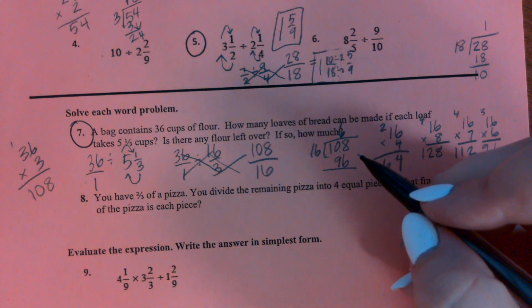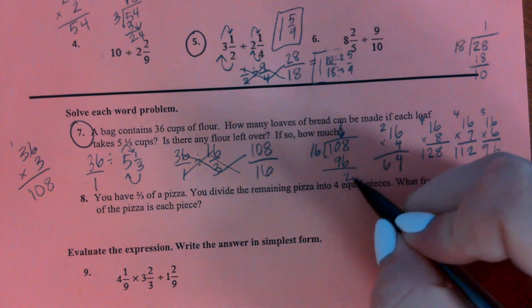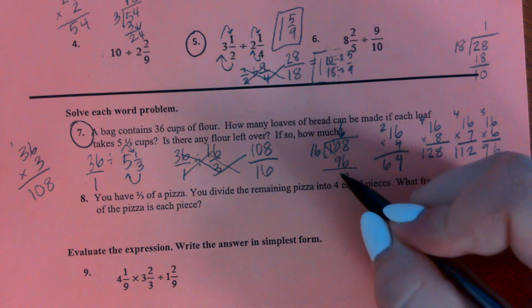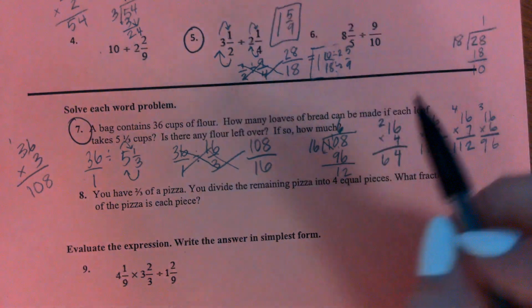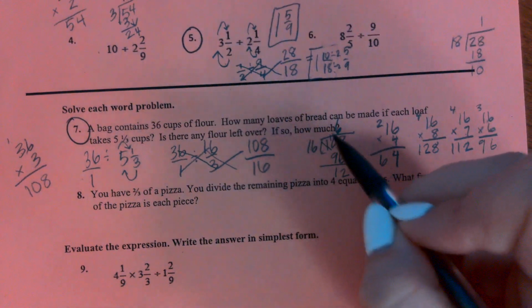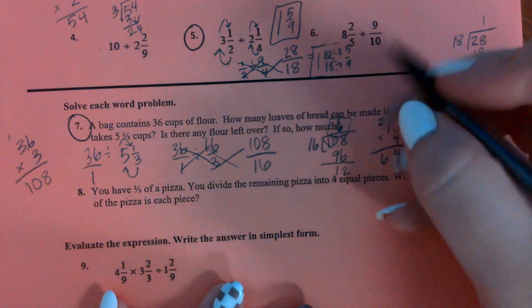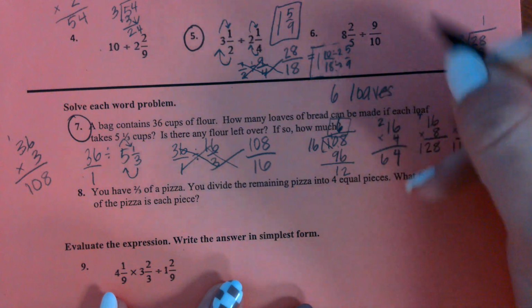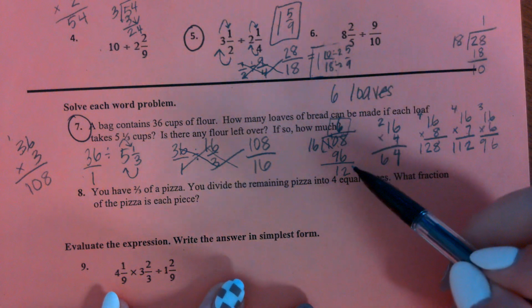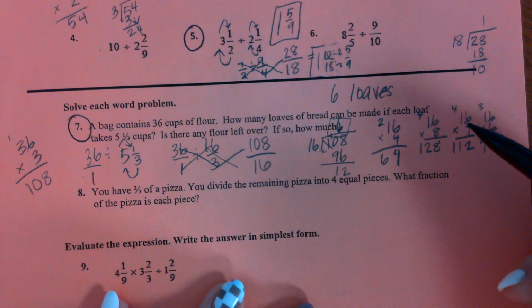We've got 8 minus 6, which is 2. We got to borrow. That will be 1. Okay, so here is the deal. If we are talking about how many loaves of bread can be made, we know that 6 whole loaves can be made. Now, 6 whole loaves, and then we have 12/16 left over.